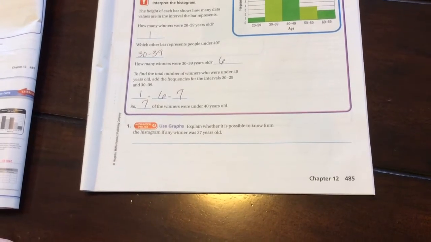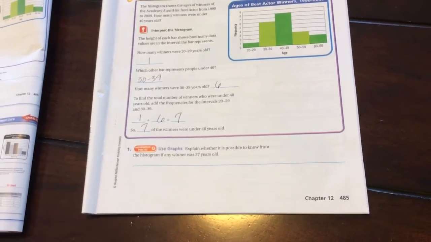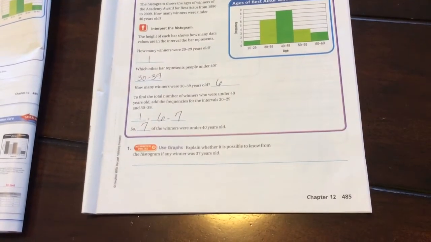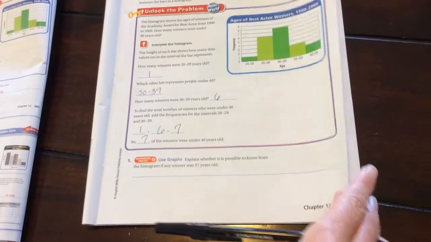Number 1, explain whether it is possible to know from the histogram if any winner was 37 years old. So no, that's not possible because the histogram does not show individual data values.